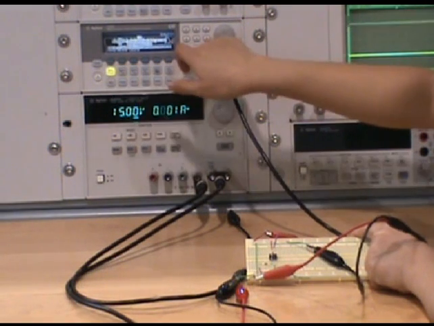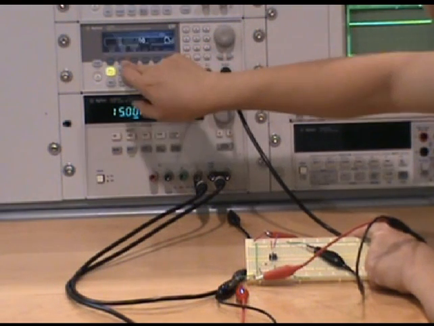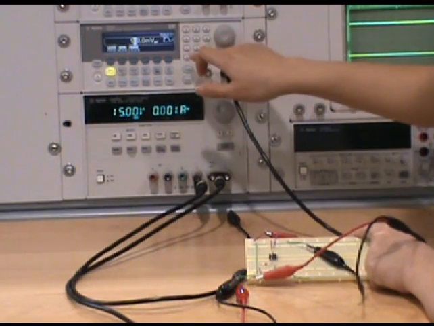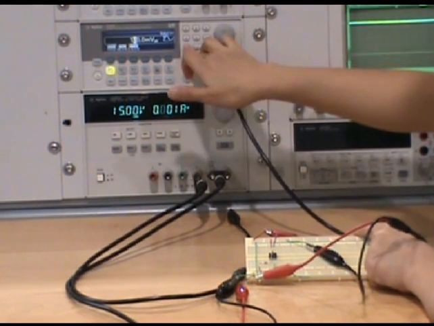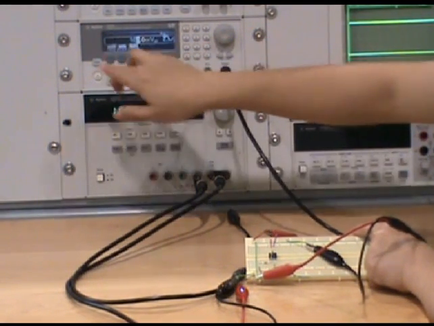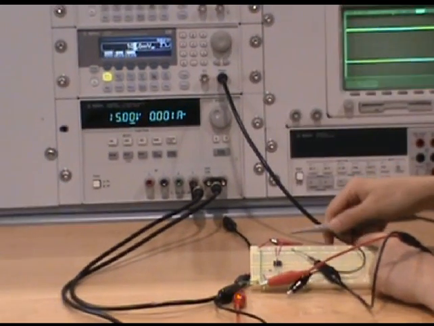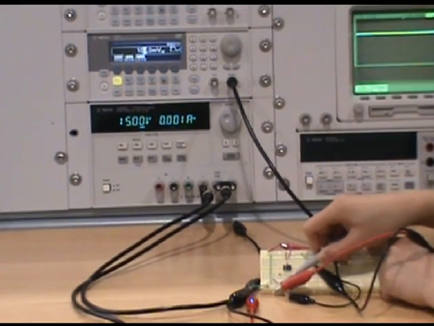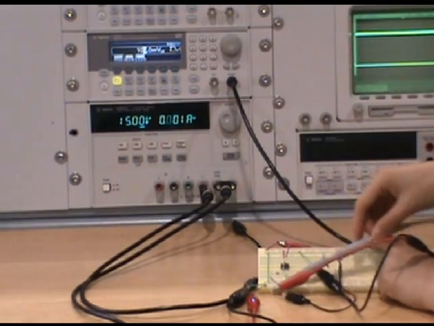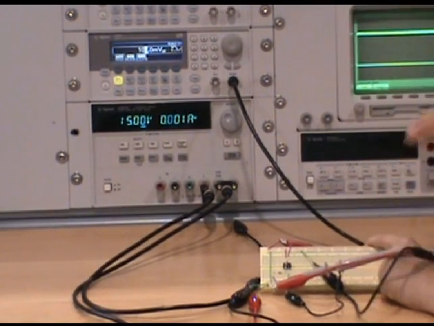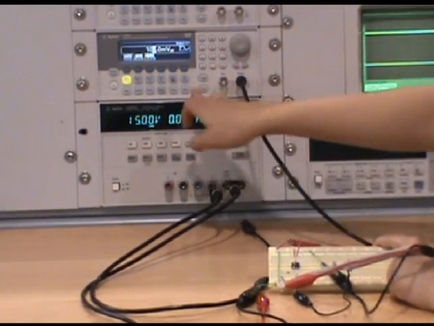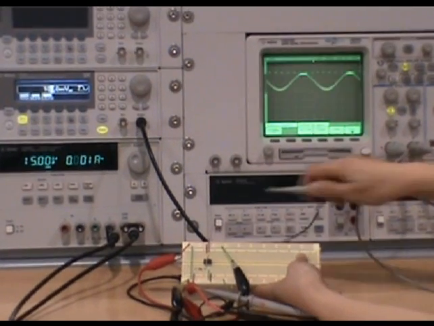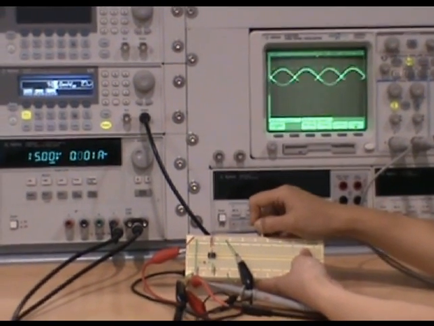Turn on the function generator and adjust the parameters. It's good engineering practice to double-check the circuit input. That's the input signal on the scope.